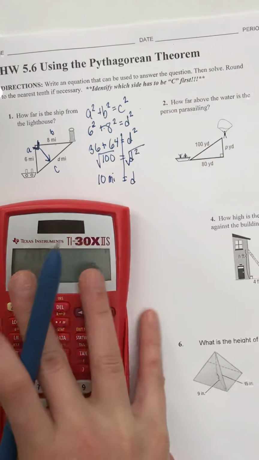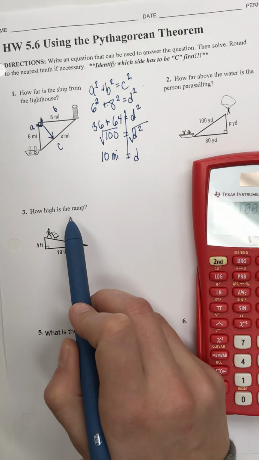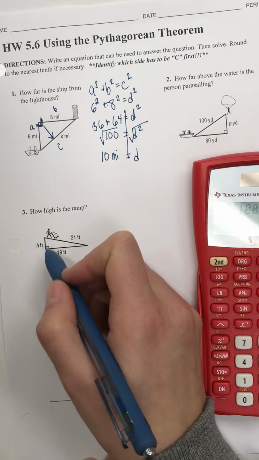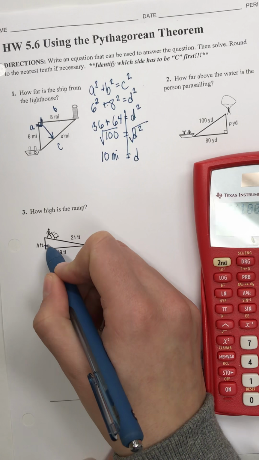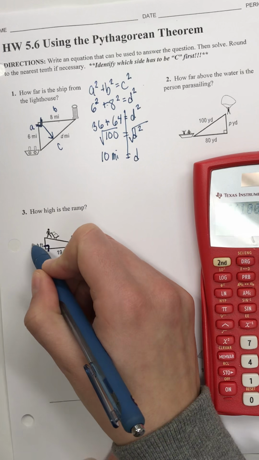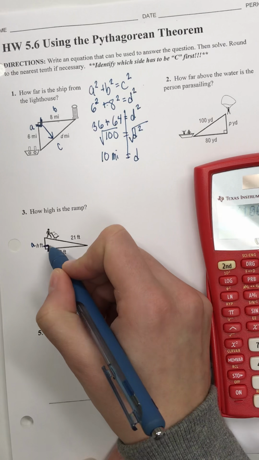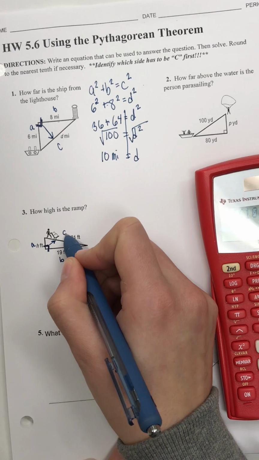So you're doing the exact same thing that we did in section 5.5, but now you're just applying it to word problems. If you look at question number 3, it says, how high is the ramp? If you notice this picture that's given to you, the height of the ramp is that vertical distance up and down. Now, label your triangle. So there's my box, the sides that touch my box are labeled A and B, and the side across from my right angle box is C.